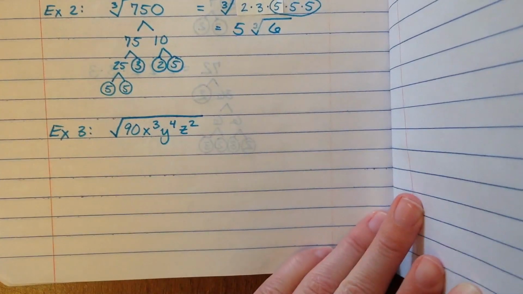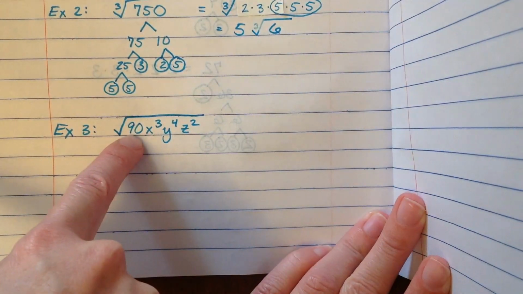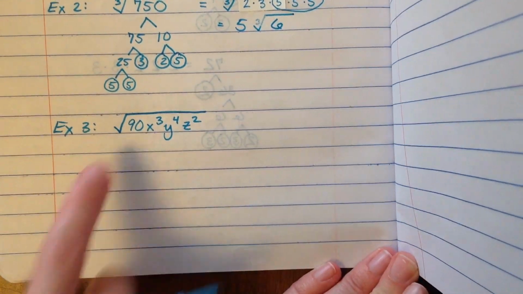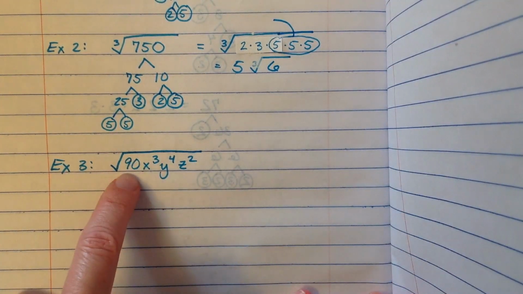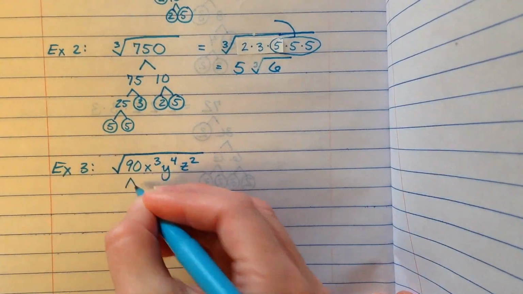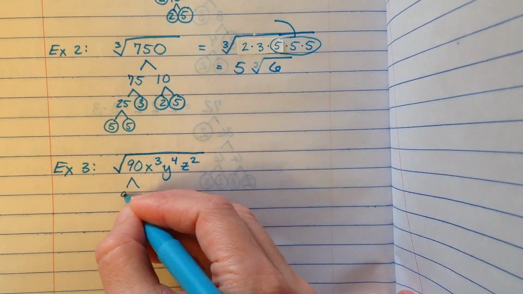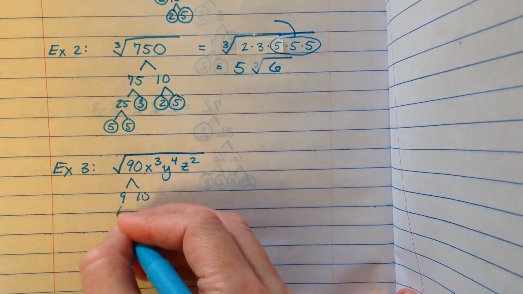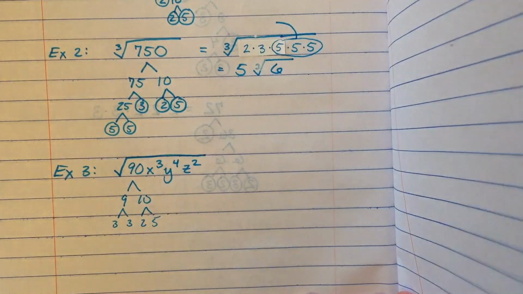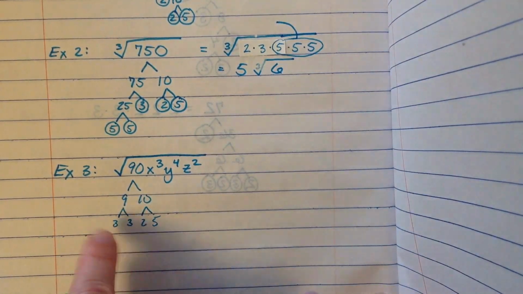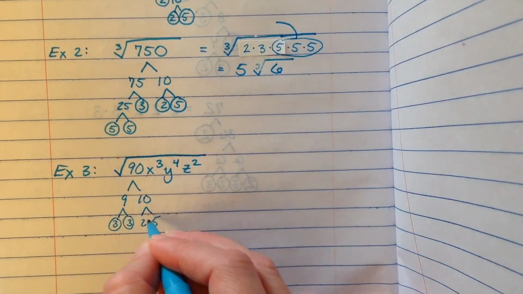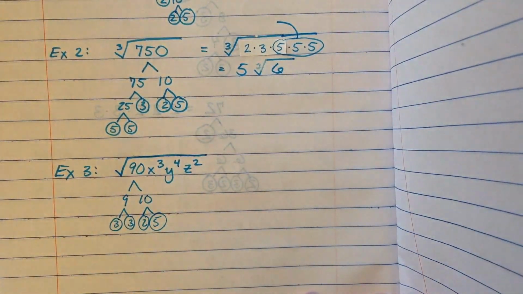We already know how to deal with the number, right? We're going to do with this 90 exactly what we have been doing with numbers. We are going to figure out what is the prime factorization of 90. So let's go ahead and do that. I'm going to ignore the letters for just a second. So 90, we can break that down. Probably the first thing you think of is 9 and 10. 9 breaks down into 3 and 3. 10 breaks down into 2 and 5. The more you do of these, the faster you will get at this prime factorization method. 3 is prime, 3 is prime, 2 is prime, 5 is prime.